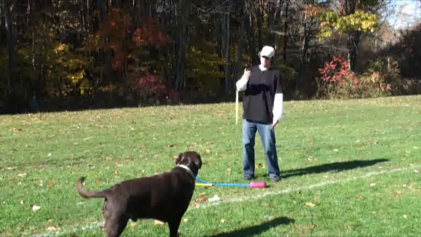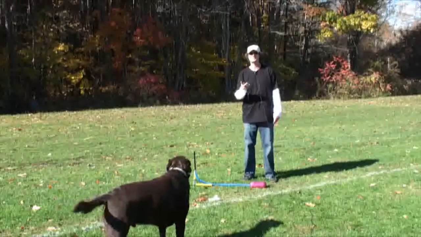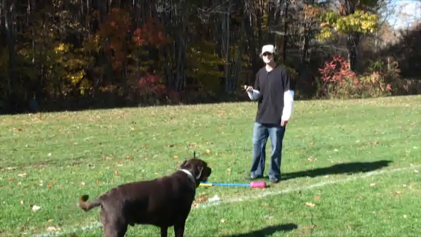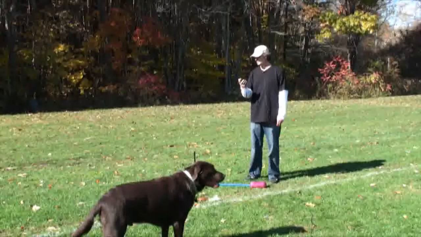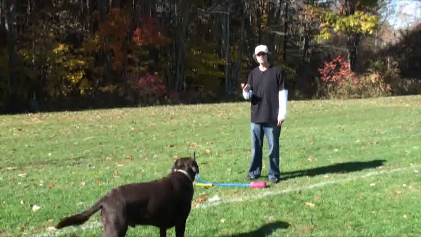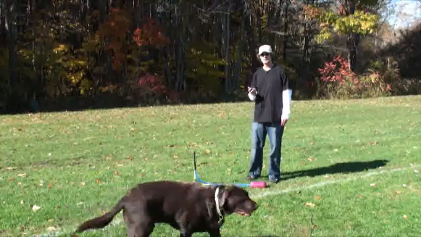Whoa, that one's up there. Oh, that came awfully close to hitting my dog. I'm glad it didn't. It came down pretty quick. I got a time of 4.814. That's what I've recorded on my stopwatch.